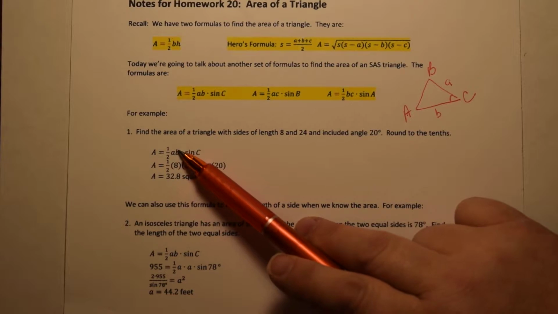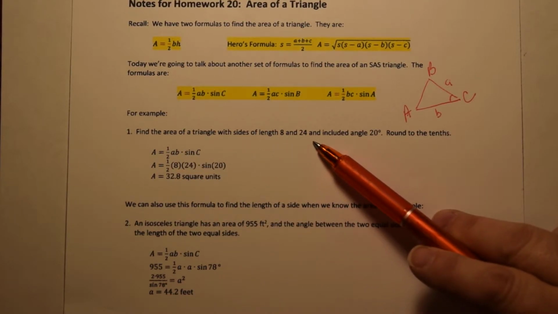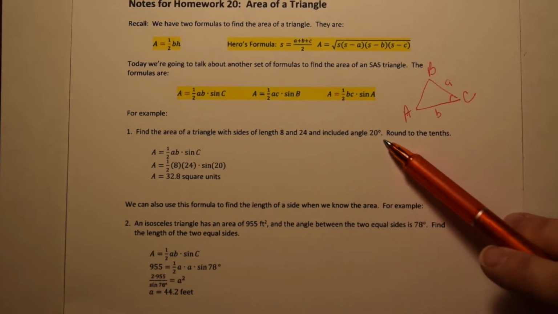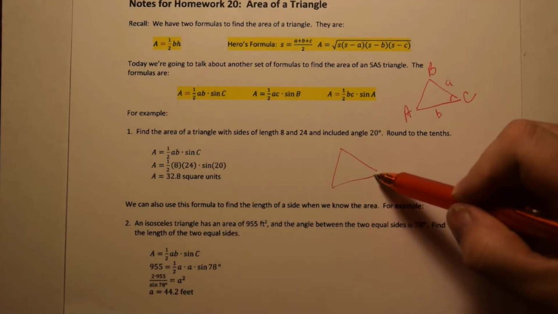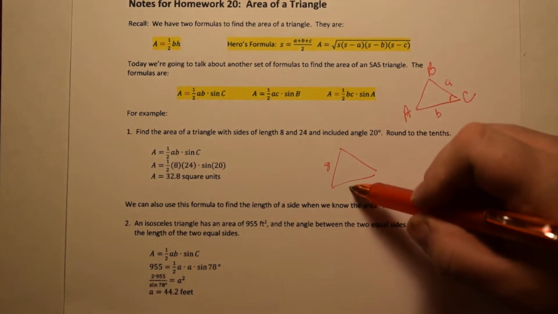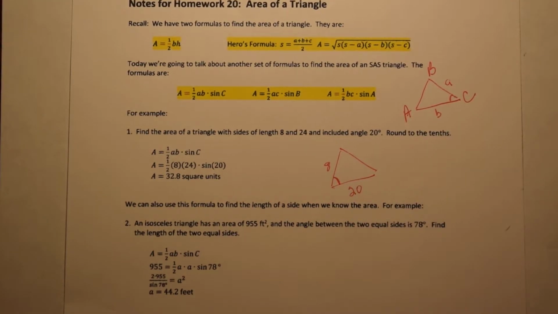Number 1 says find the area of a triangle with sides of length 8 and 24, and the included angle is 20. So the included angle means that it's the angle in between those two sides. It's included in those two sides.